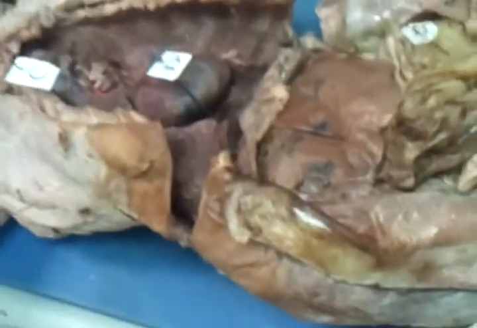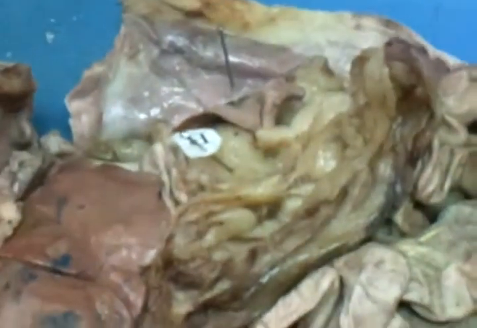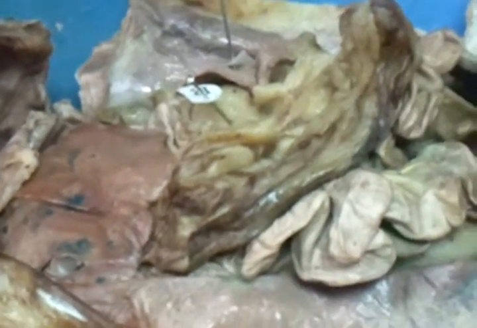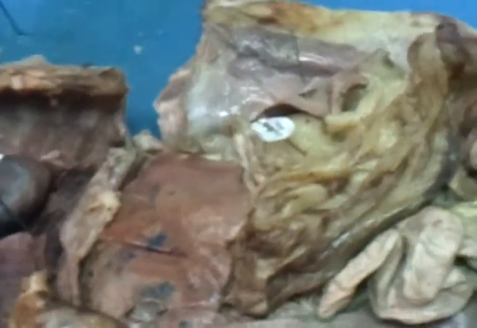A is... Oh, it's clean. Okay. And what about B? Greater omentum. Okay, good. What do we call that in general? Mesentery, right? The greater and lesser omentum are the mesentery. Okay. C.